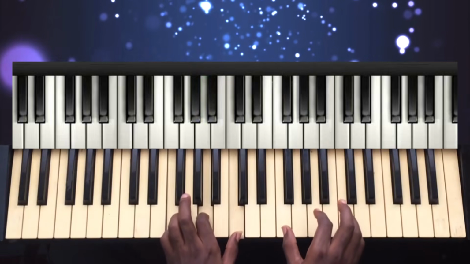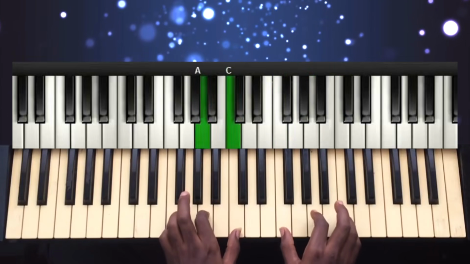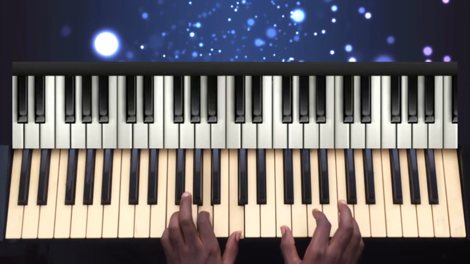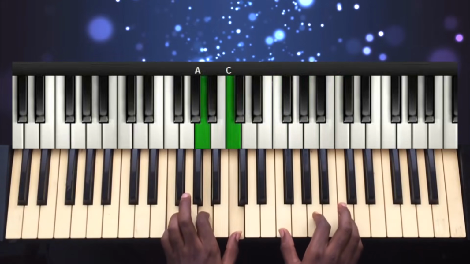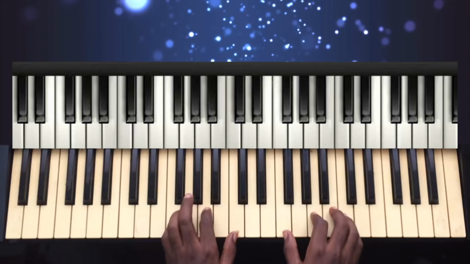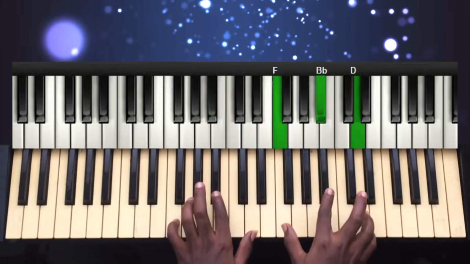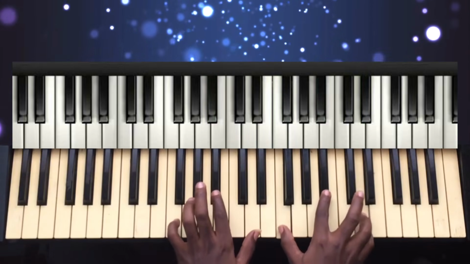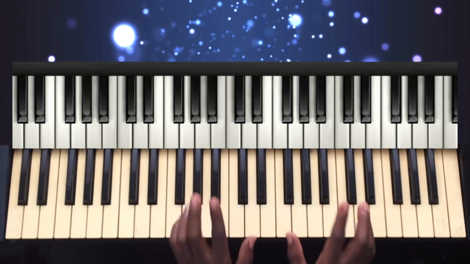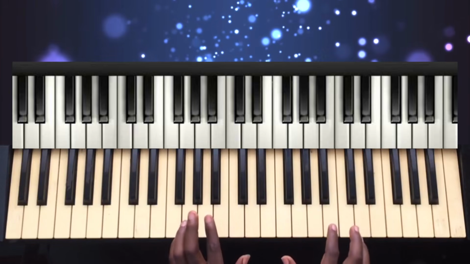Aye re. All right. The next one is aye re. Okay, so it's the same pattern. The hand coordination is the same pattern. All right.